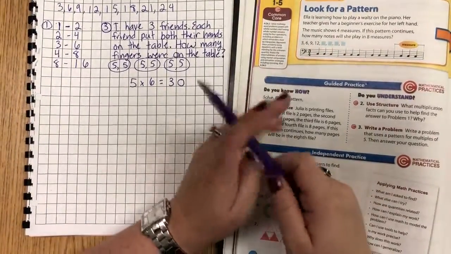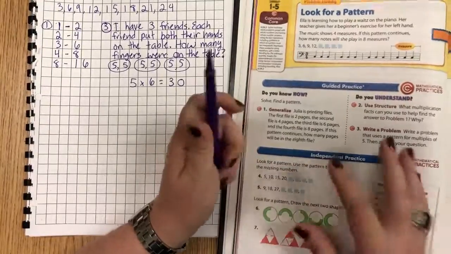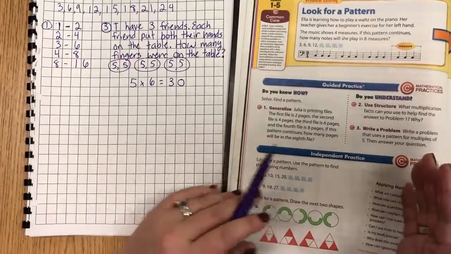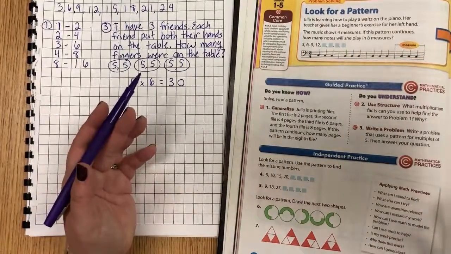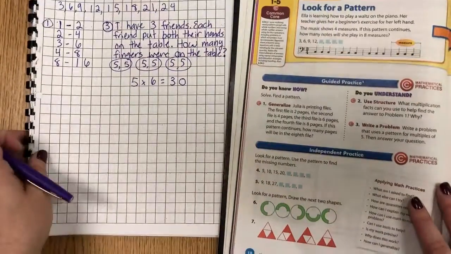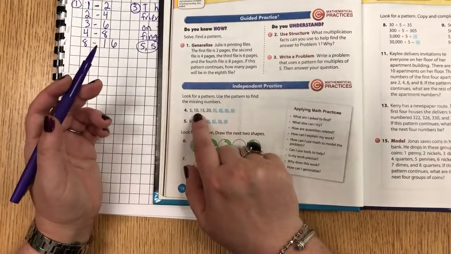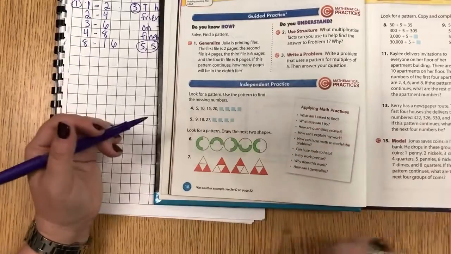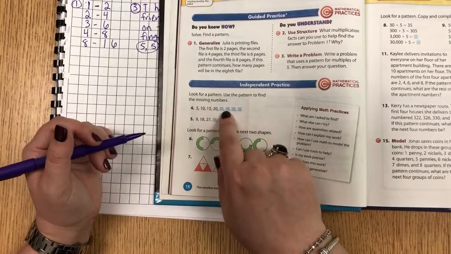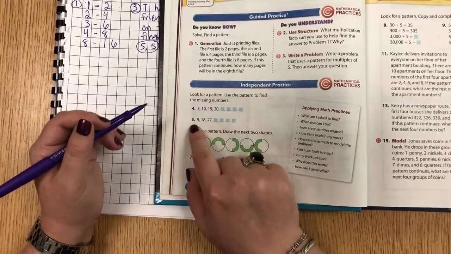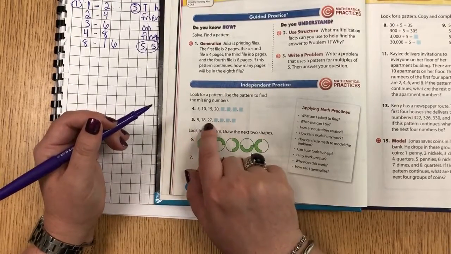So that can be another issue in math. It could be asking for a very specific way, and you do it a different way and get the same answer, but it's like, we said this way. So you need to be careful about that. Number 4, what do we see here? 5, 10, 15, 20. Come on, you know what's next. 25, 30, 35, 40.